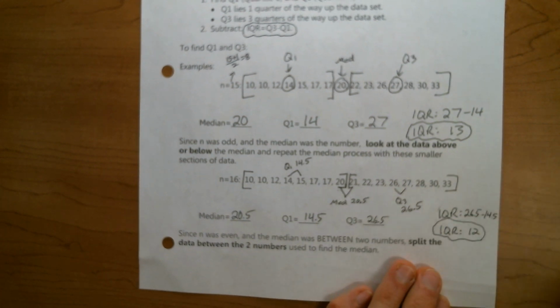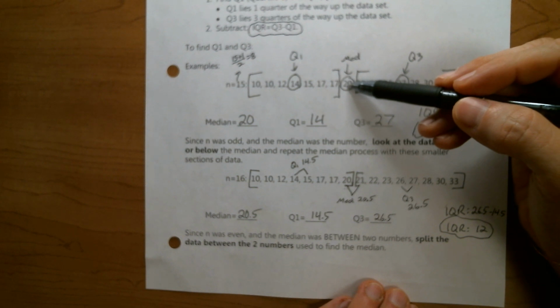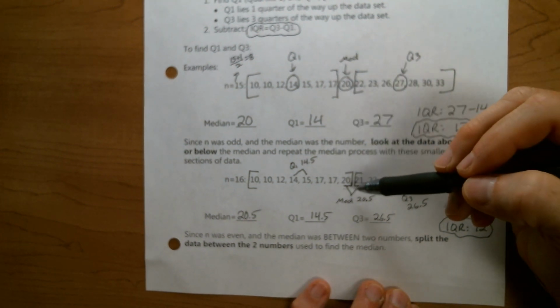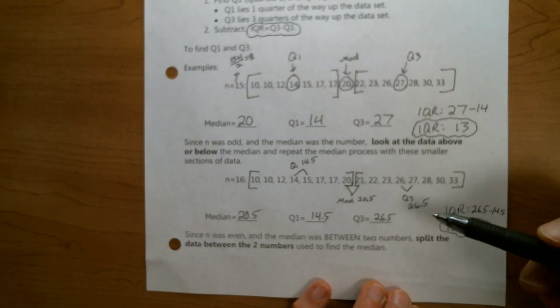All right, but the whole thing is having to remember that when it's odd, you don't include the median and just go to the right and to the left, but when it's even, you have to go through the middle, so you do include those two numbers.